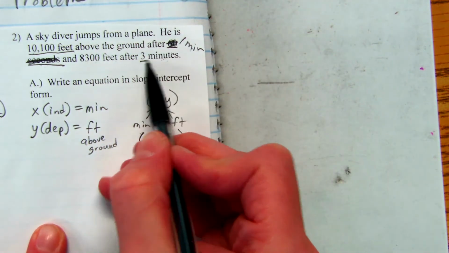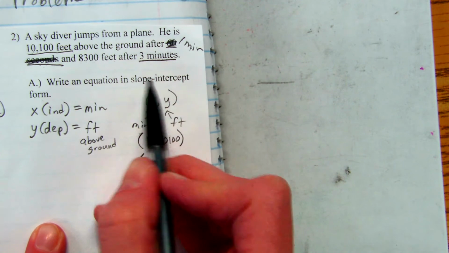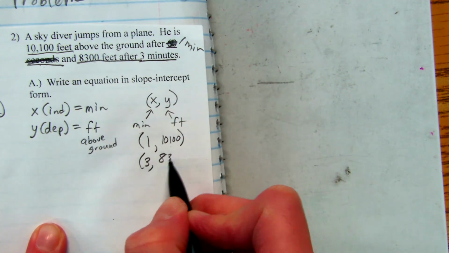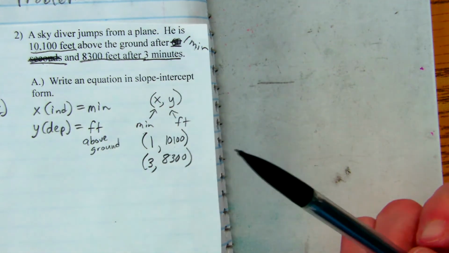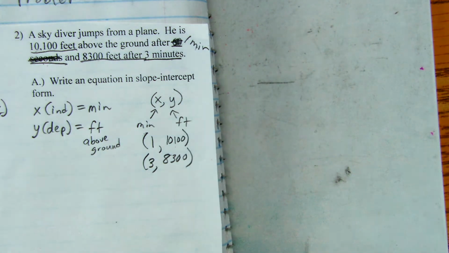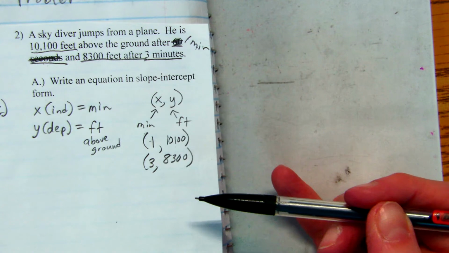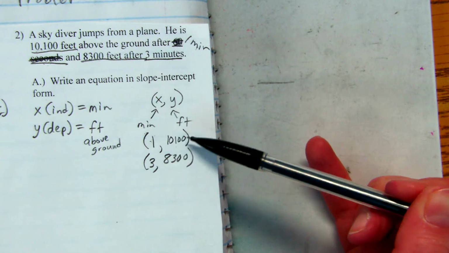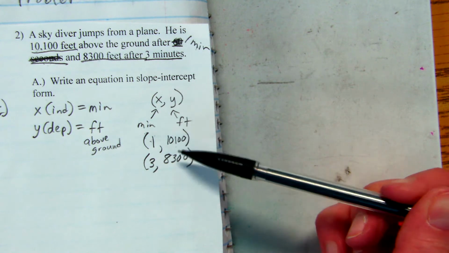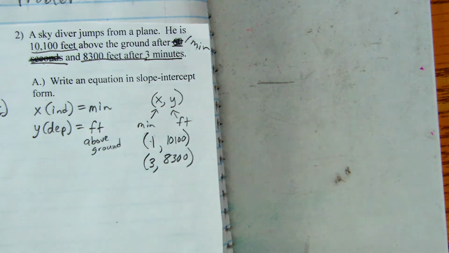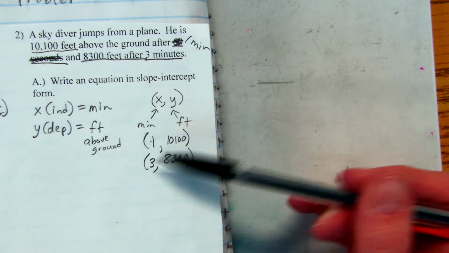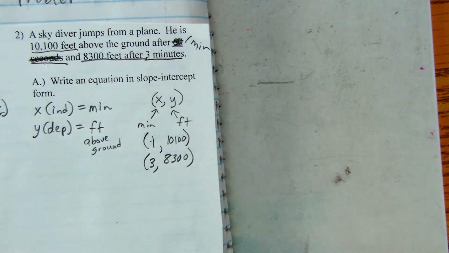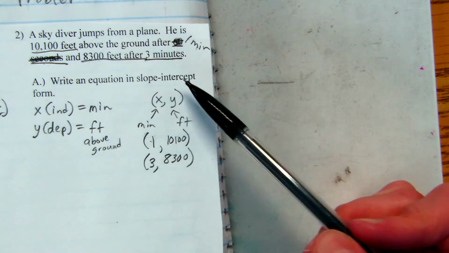And then after 3 minutes, he's 8,300 feet. So what we did is we took the information and made it into sort of 2 sets. We made 2 points out of the information. We figured out independent variable was minutes, dependent variable is how high this, I shouldn't say dude, it could be a lady, either one is at different times, and we made these into 2 points. Then we can use what we've learned about the point slope form to write an equation in slope intercept form.